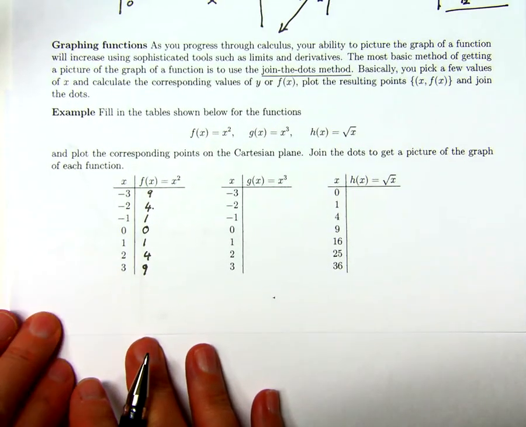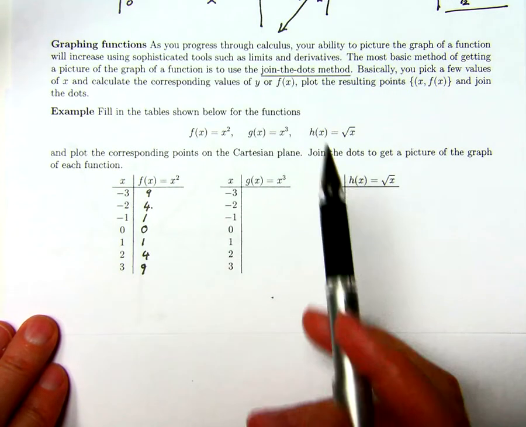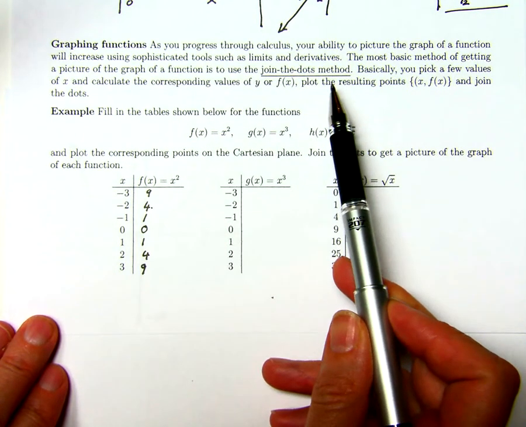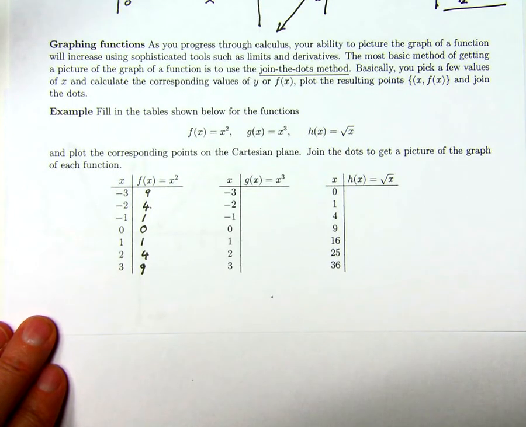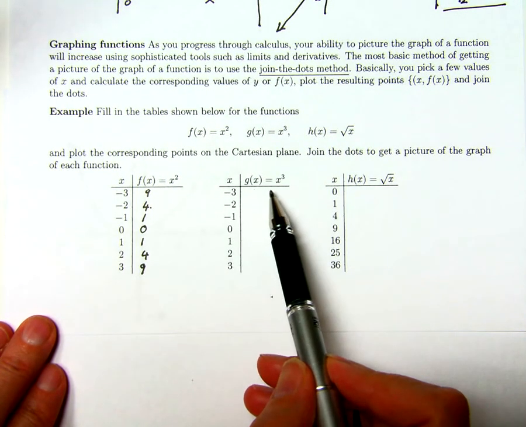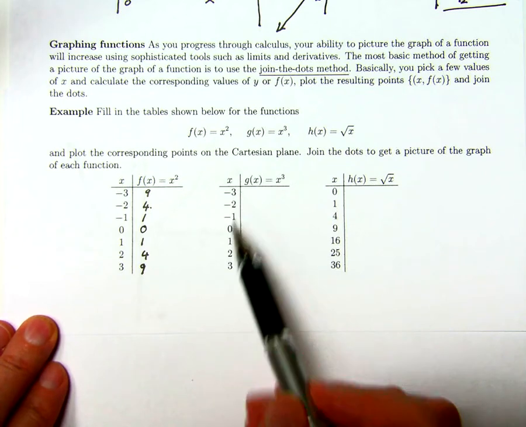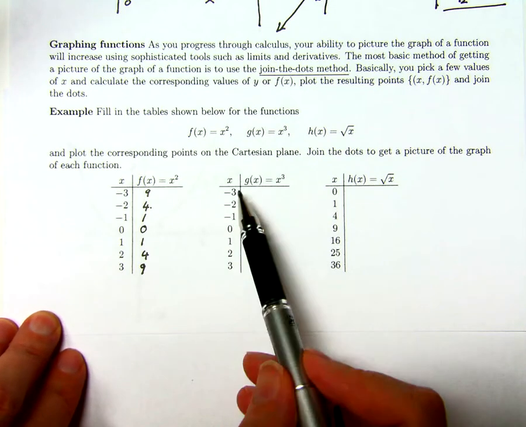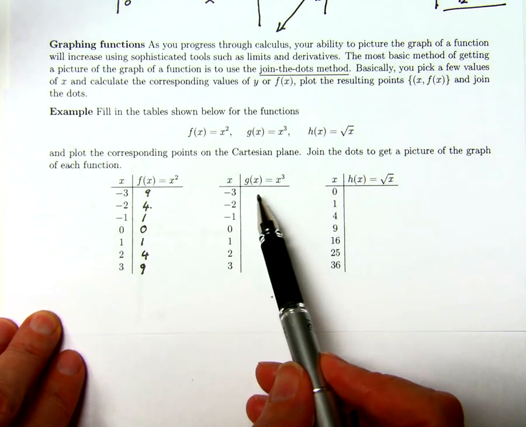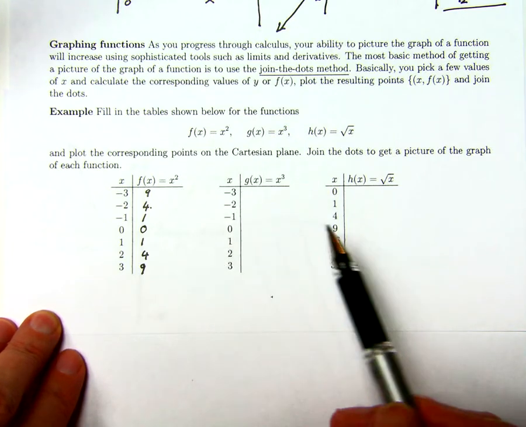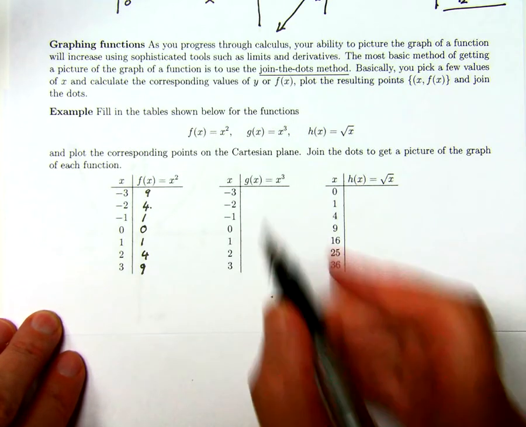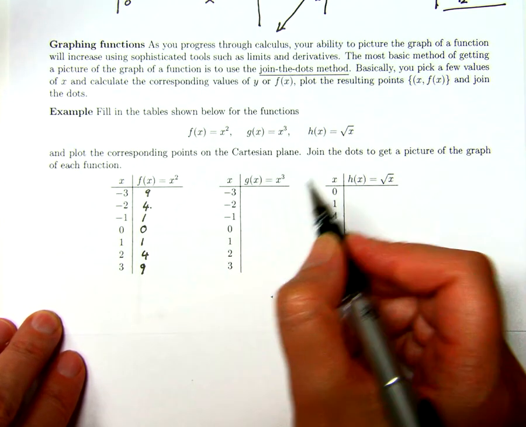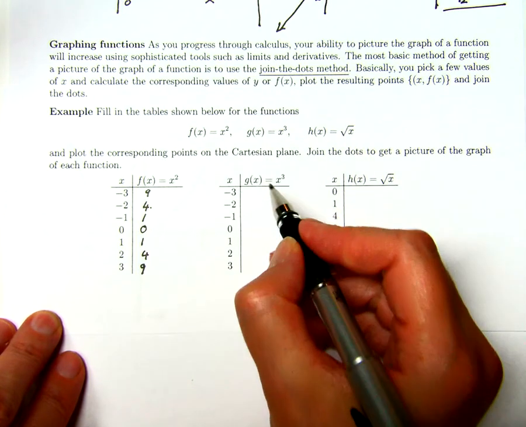Okay, we're using our join the dots method to graph some functions, or to get a picture of some basic functions. And the next one we're going to look at is g of x equals x cubed. So we pick a few values of x, plug in those values of x and see what points we get in the graph. We draw those points, we join the dots, and we assume that we have most of the important trends of the graph on our picture.